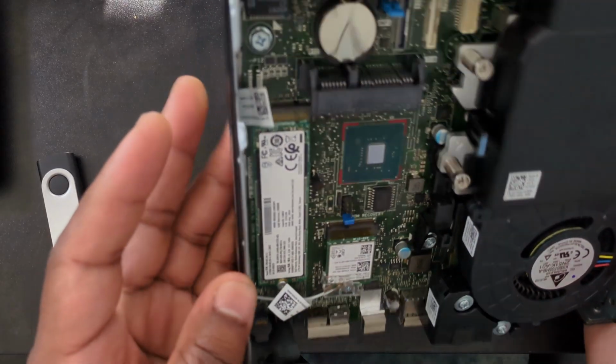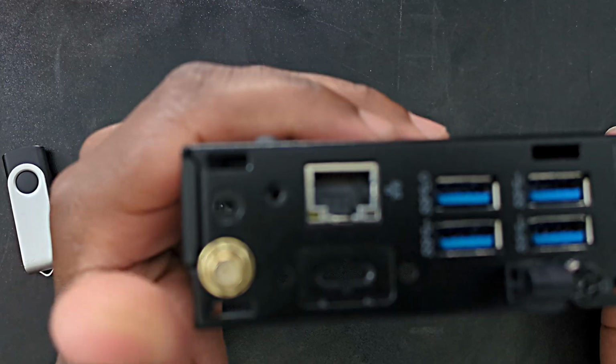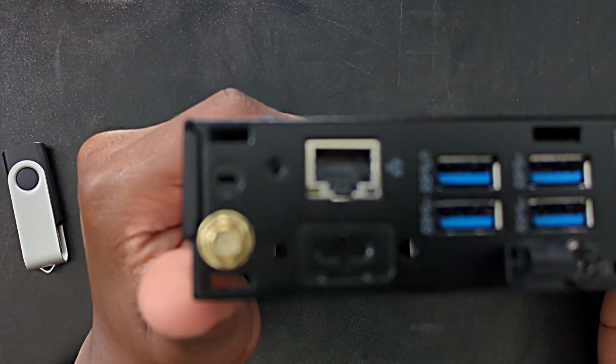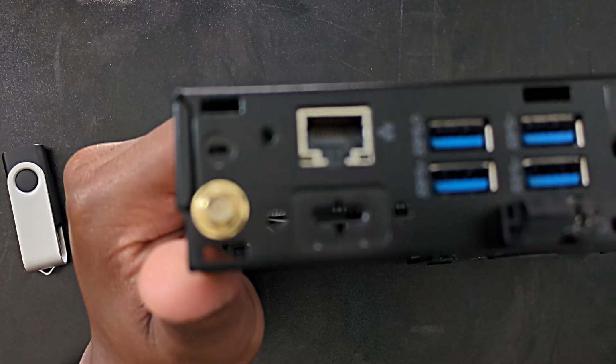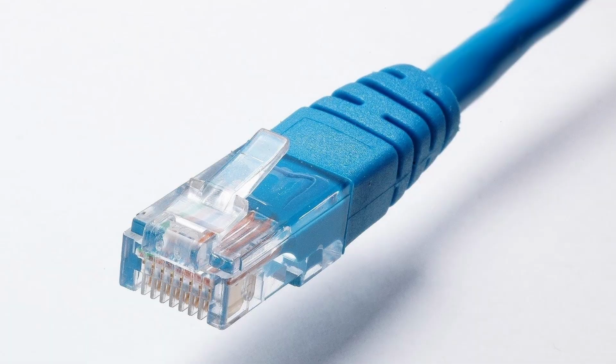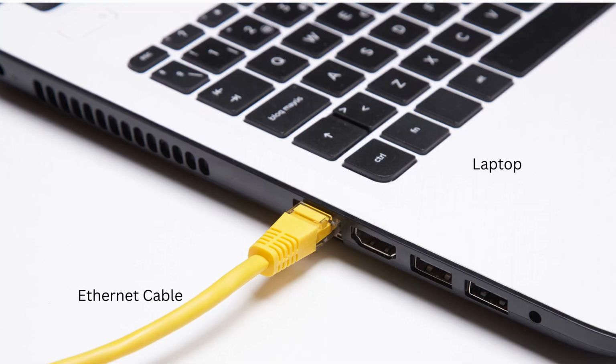If I flip it like this, you see there's a port right here. This is where the Ethernet cable is usually connected. And the Ethernet cable looks like this. We usually connect it right here for us to be able to connect the computer to a network.